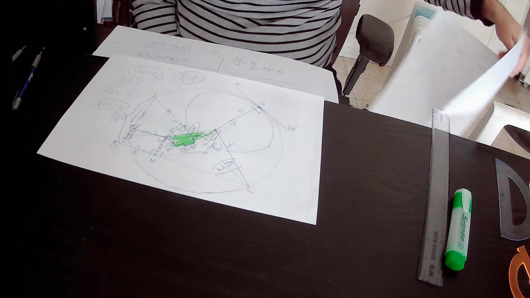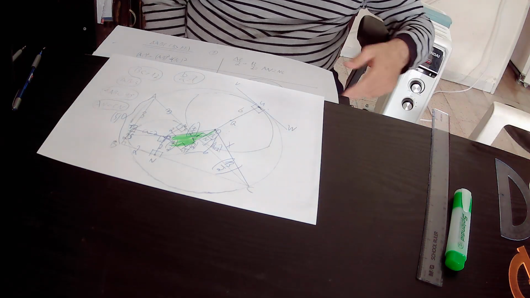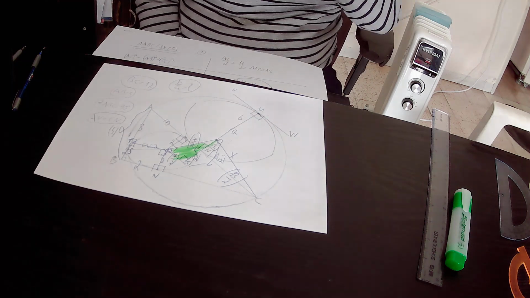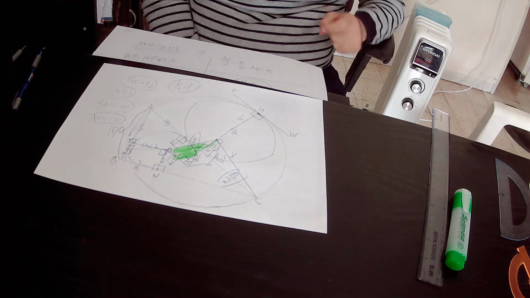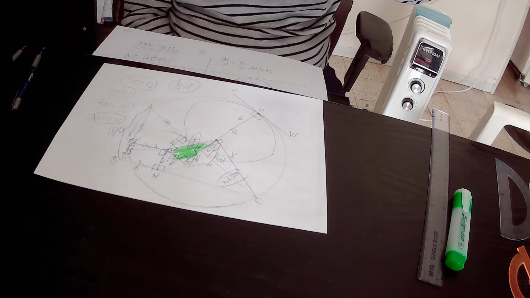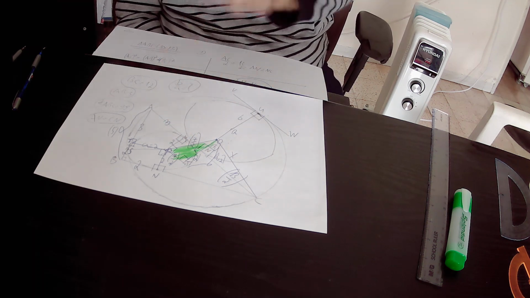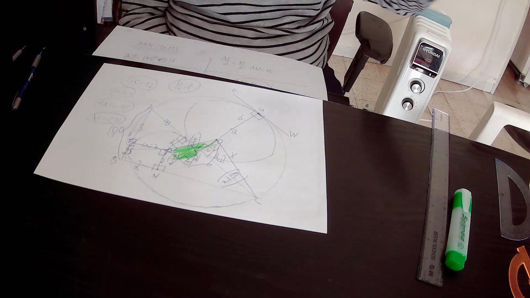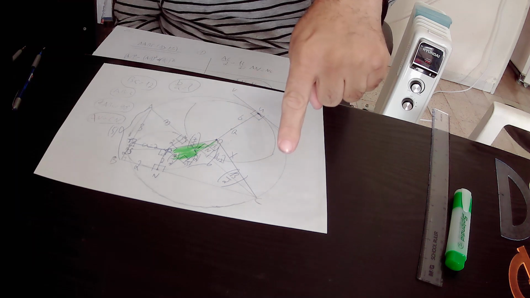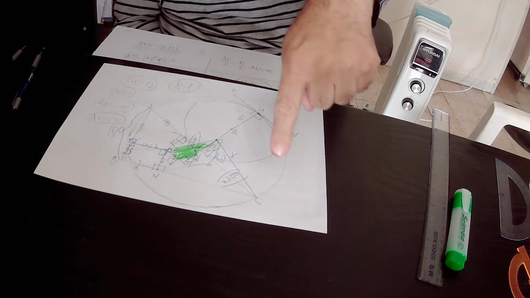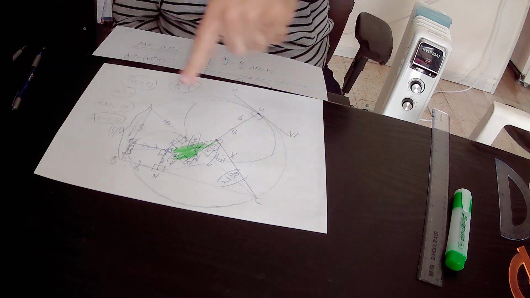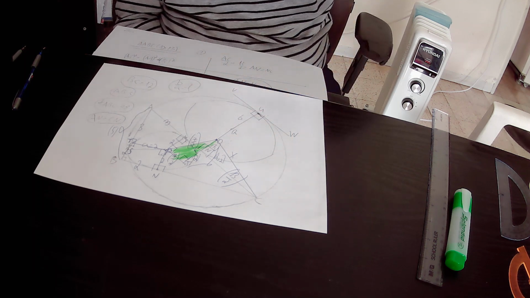We can implement rule number 8 in our drawing. In our drawing we have the right triangle ABC that blocks this circle. The radius of this circle is A. According to rule number 8, A equals AB plus BC minus AC over 2.